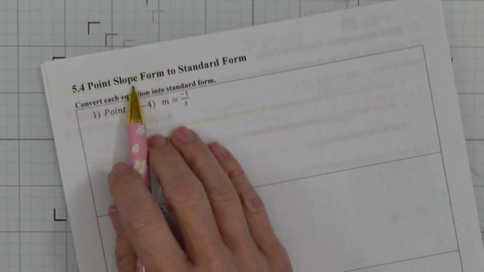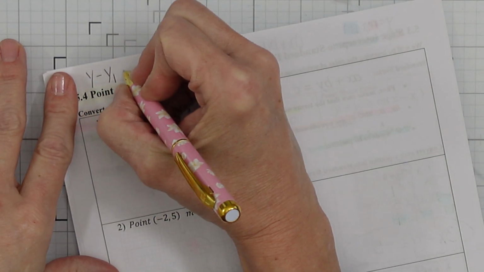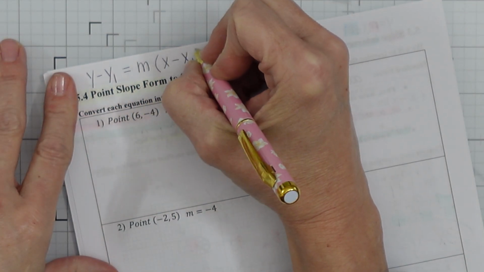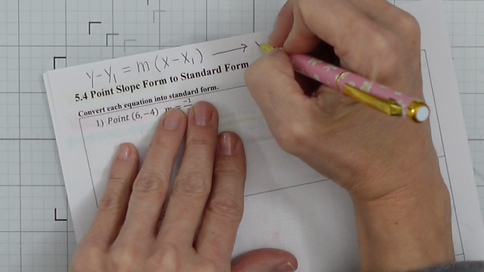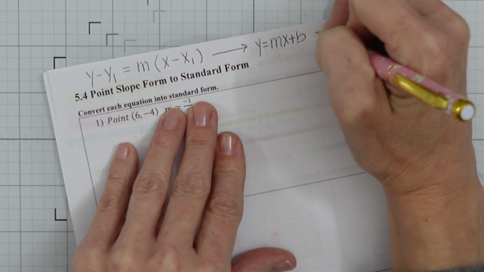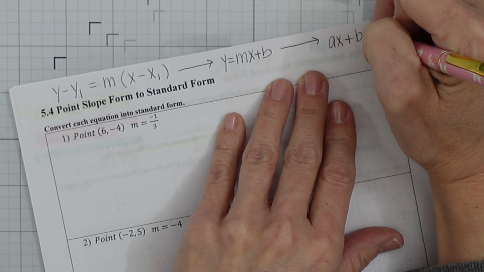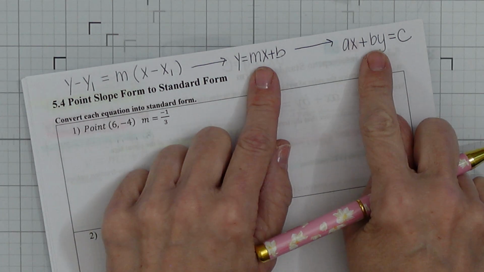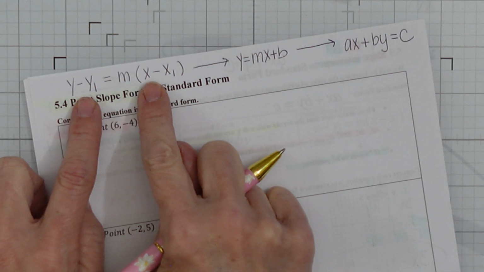Okay, so a couple things to keep in mind. Point slope: you have y minus y1 equals m times x minus x1. And we're going to be converting that to y equals mx plus b, and then we have to convert that to ax plus by is equal to c. All right, we already know how to do this. This was yesterday's lesson, so we're just adding a step previous to that.